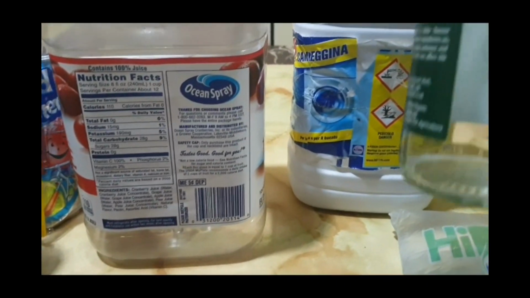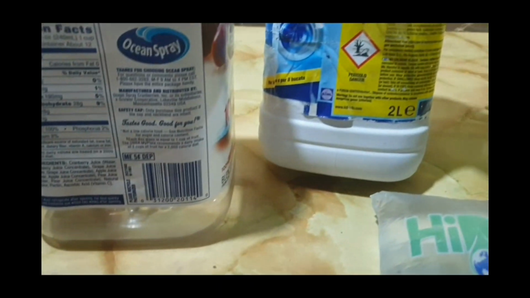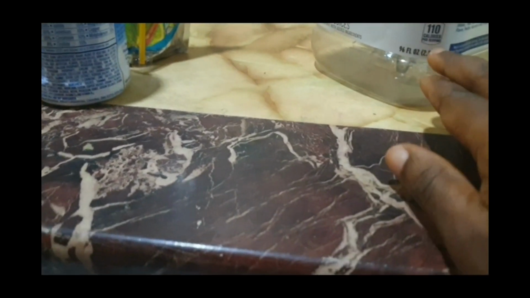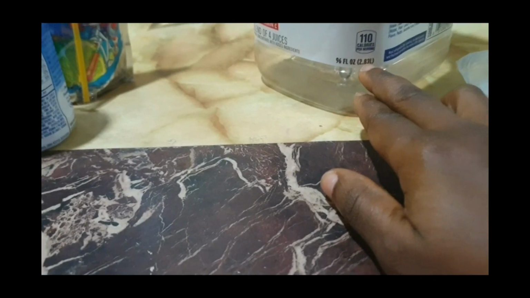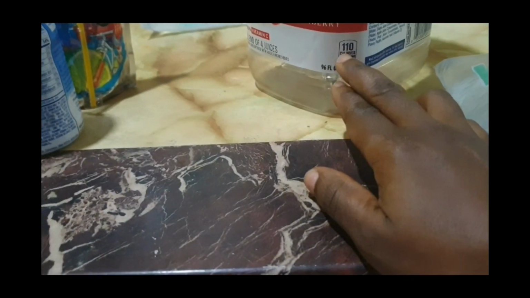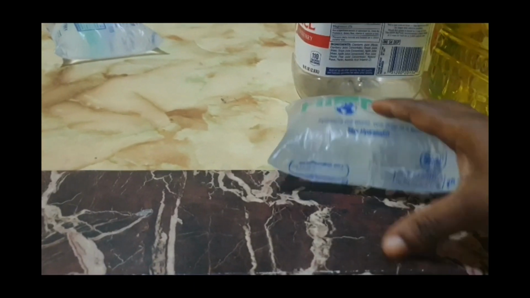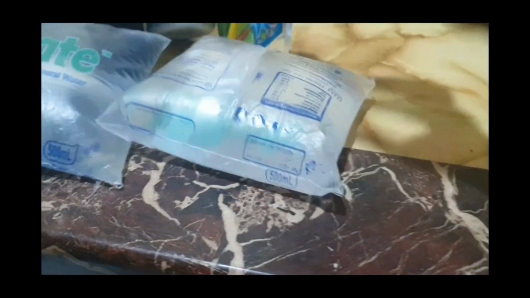This one, 500 ml, let's bring it here. 2L, let's bring it here. Now this one, 2.83L. That's about 3L, but we've seen L, so let's send that one to this side. 500 ml this way, 500 ml this way.